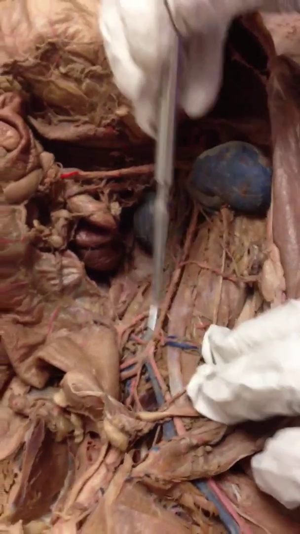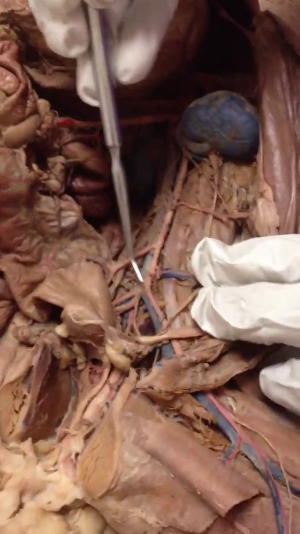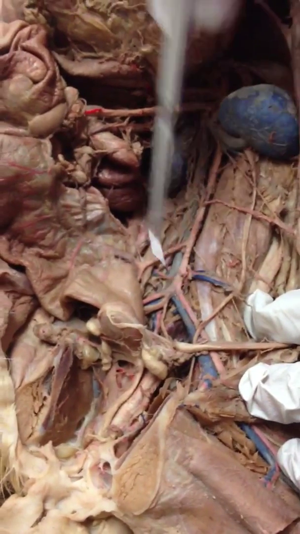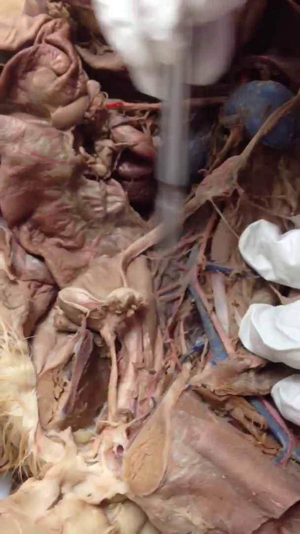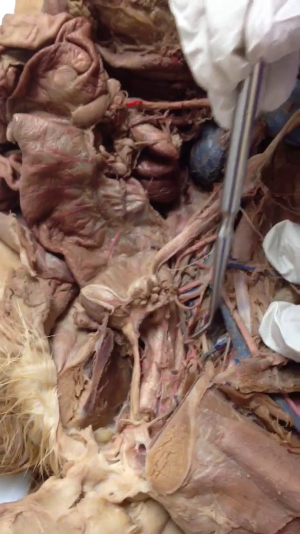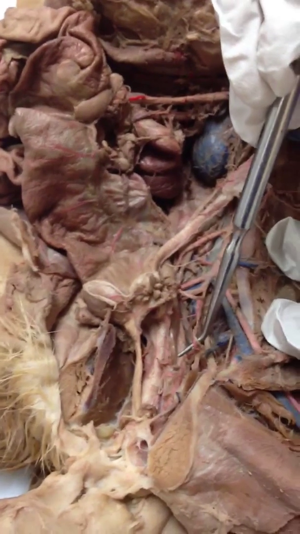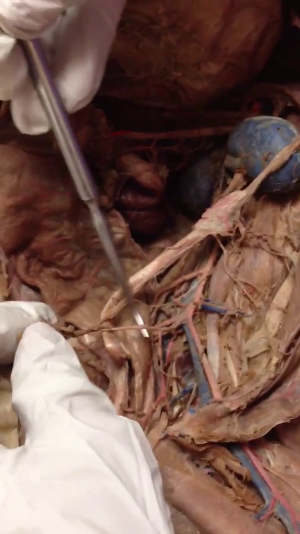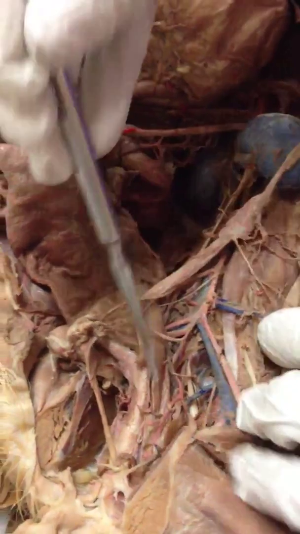And then from here, the aorta branches into the external iliac artery, which is here, and then the internal iliac artery, which is this one right here. I can grab it. We have the first branch being the umbilical artery.